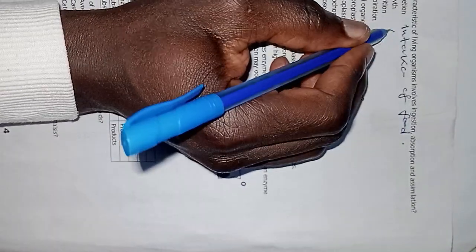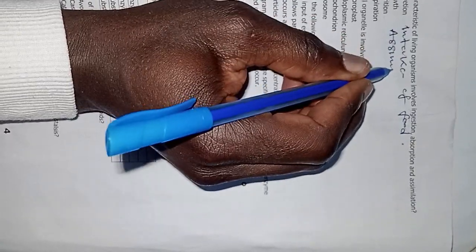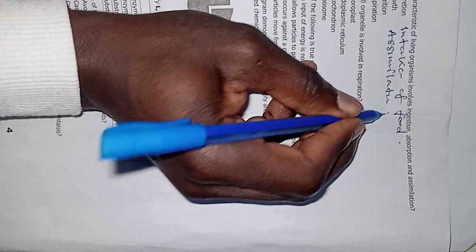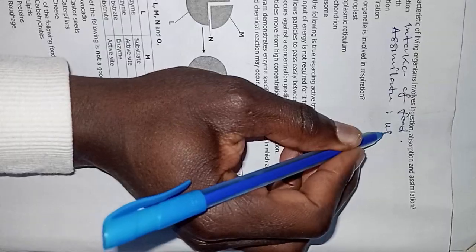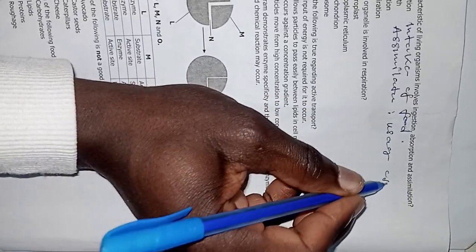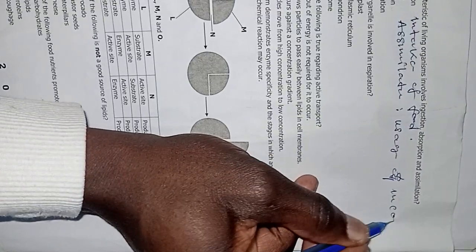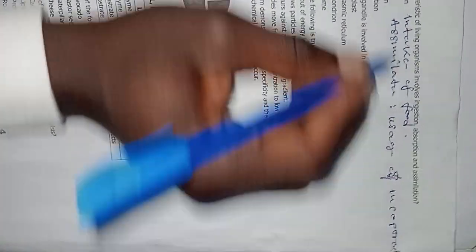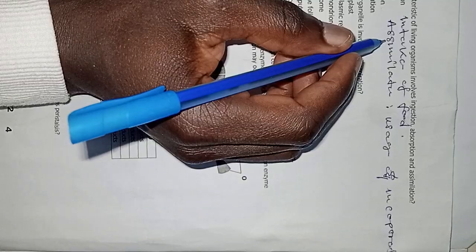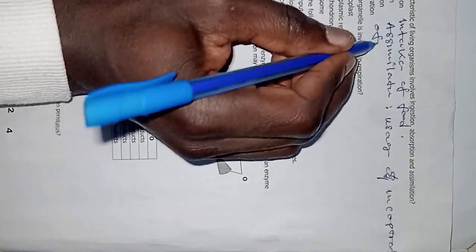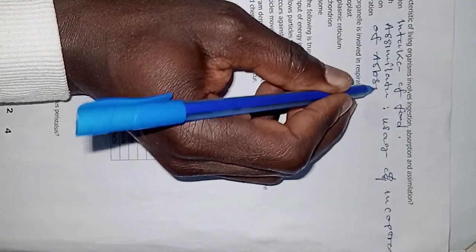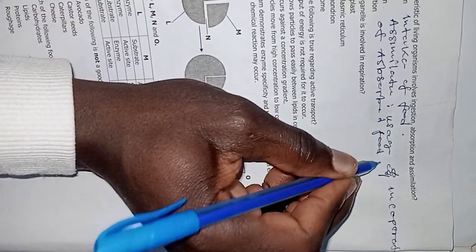Assimilation, by definition, is the usage and incorporation of absorbed foods in living cells.